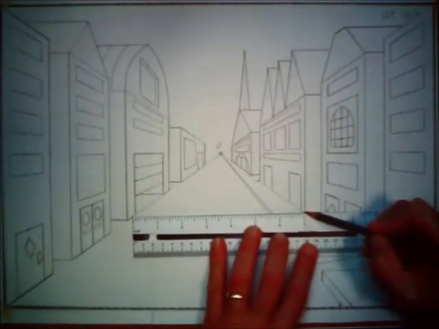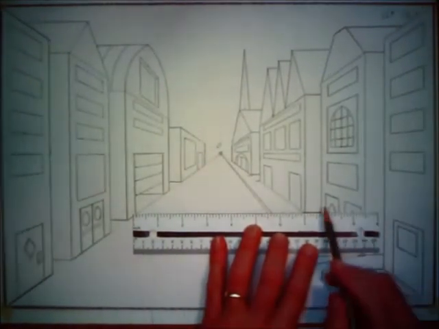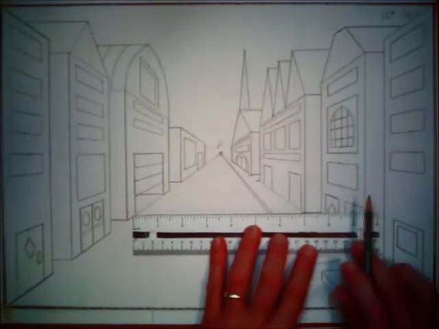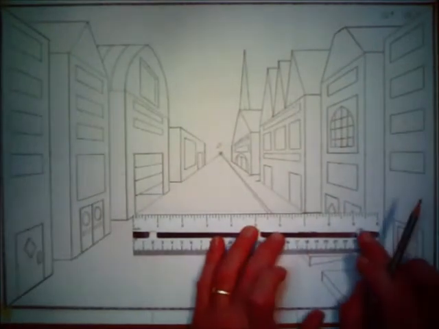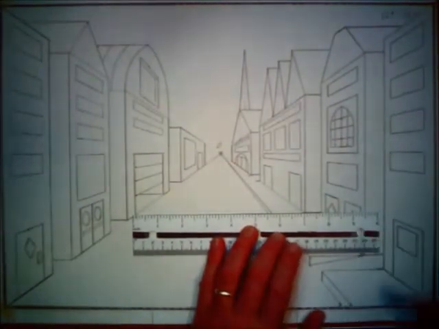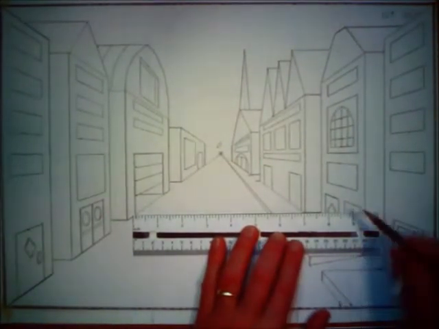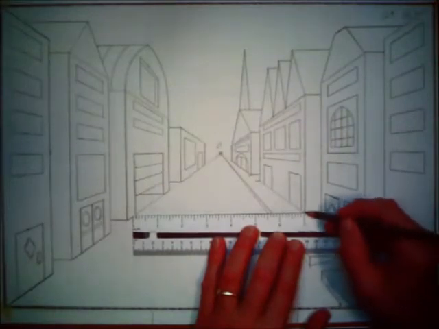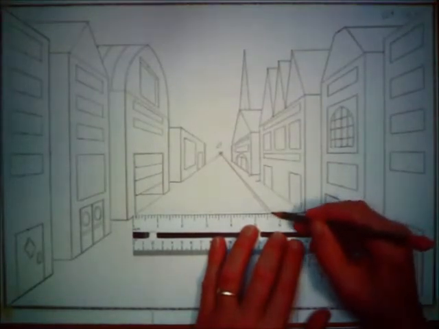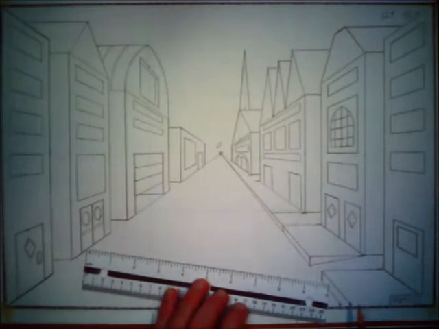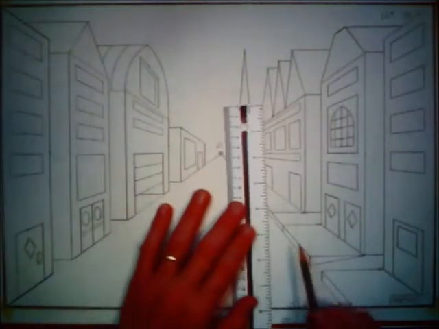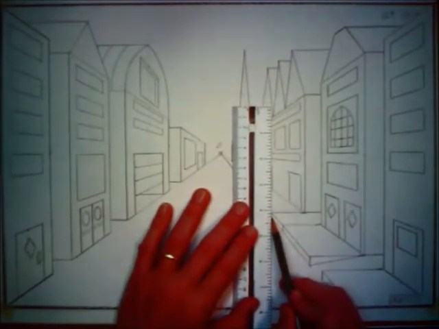Ruler against the pencil. If you've done this line right, it will be just above the ruler. It needs to be straight sideways, horizontal, parallel to both the bottom and the top of the paper. We'll continue our line. Hits the edge of the sidewalk. We rotate it 90 degrees, straight down.